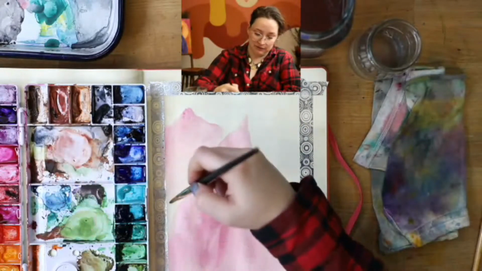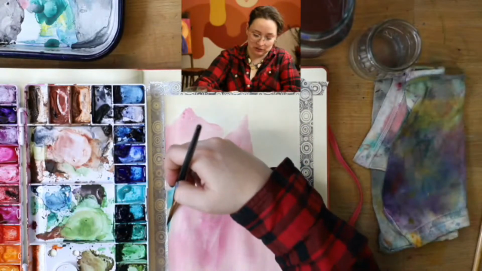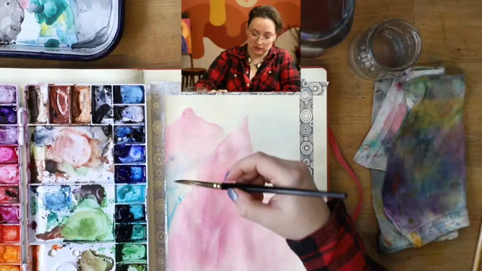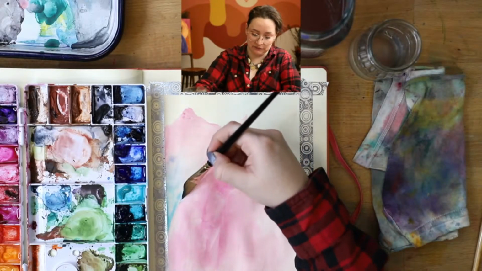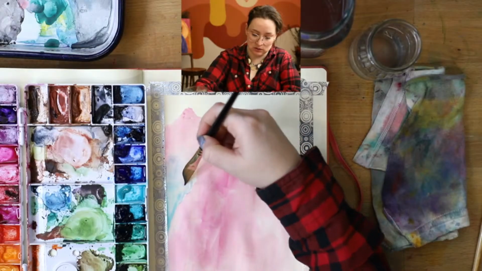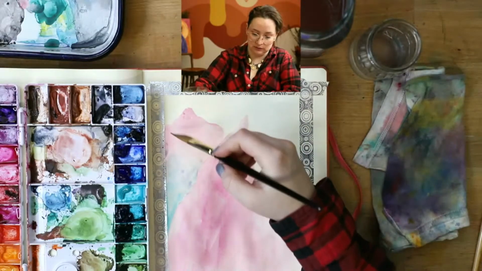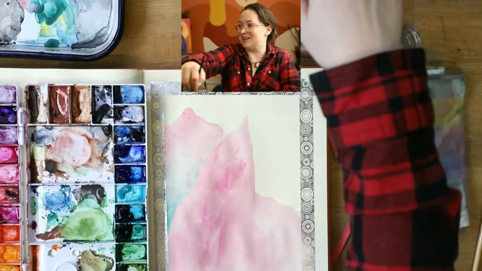Let's have that fade a little bit down towards cyan. Just because I'm feeling whimsical. Nice, nice, nice. I like that. Ooh, I like that.